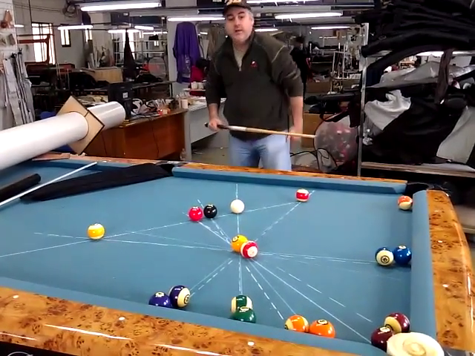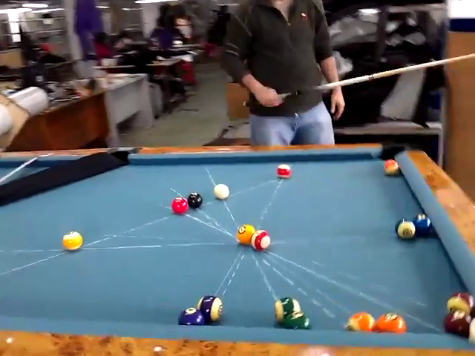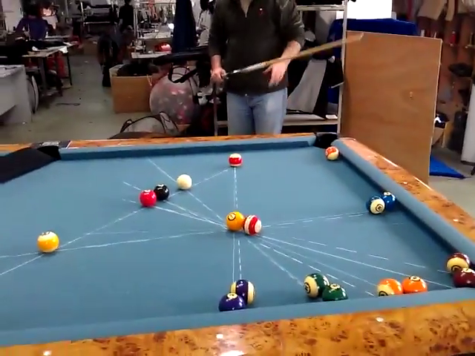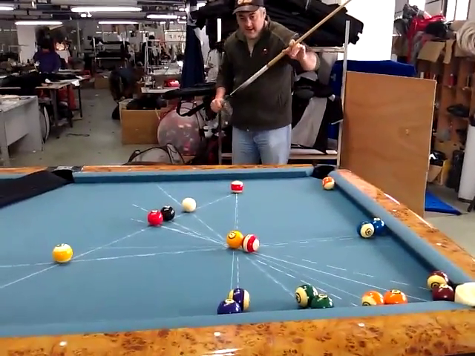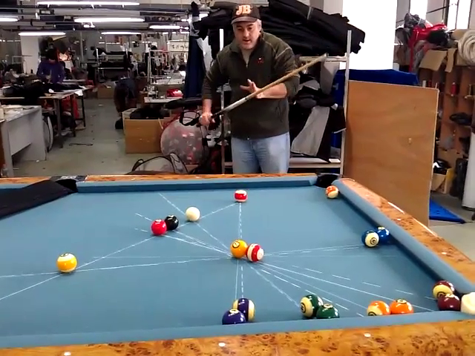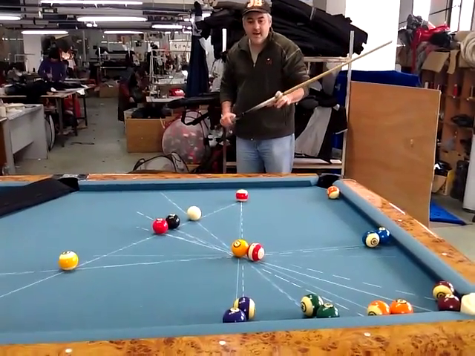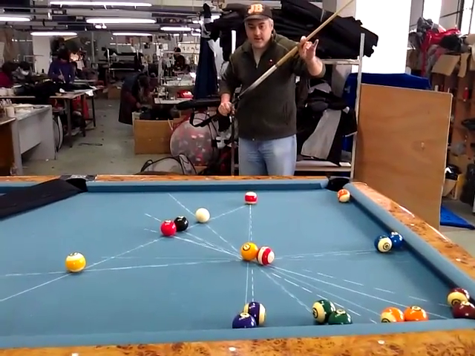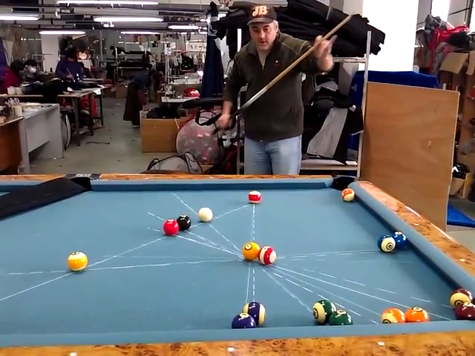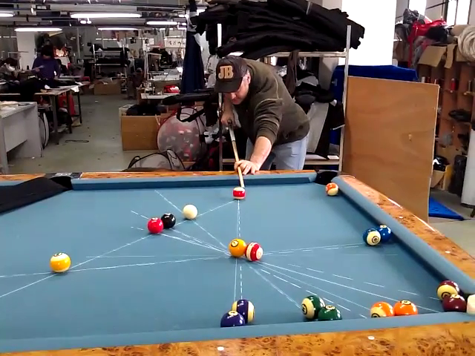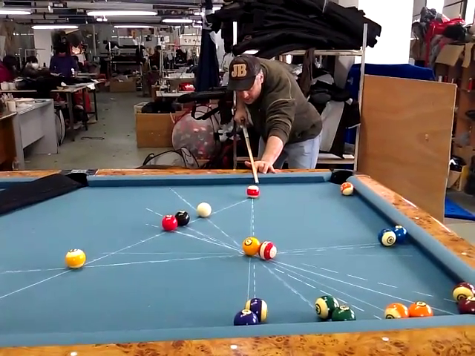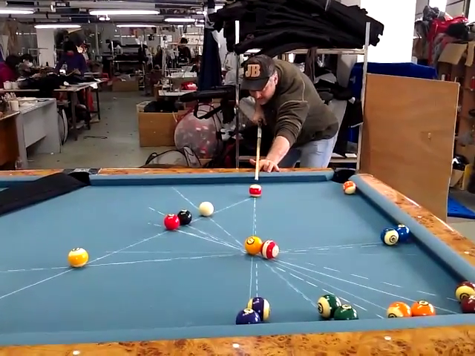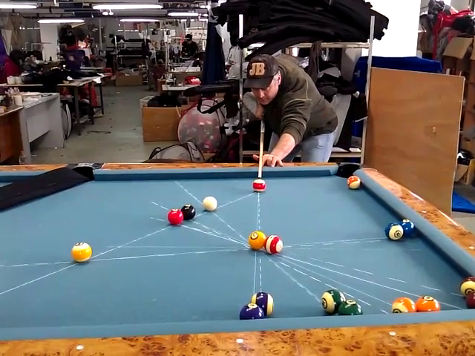Okay, so let's move over. Now we've got a thin cut here. Again, standing on the CTE line or a little bit off the CTE line. I'm not trying to tell you where to stand. I'm just showing you that what I do works. So, come down, put my cue down right to the edge of the ball, shift over with my body to center ball, and look where I'm pointing.